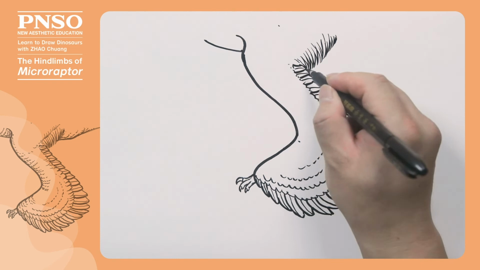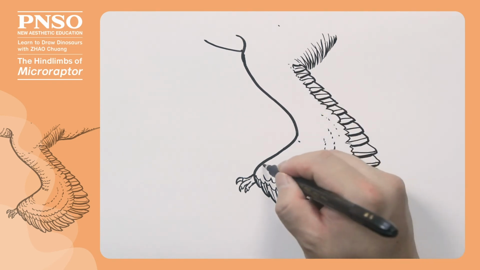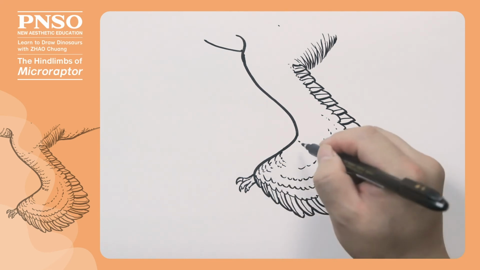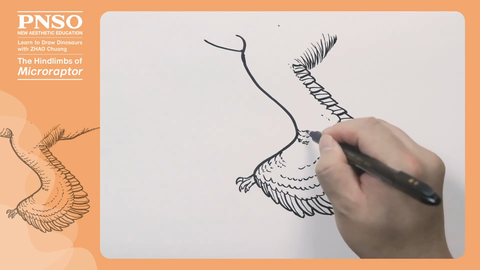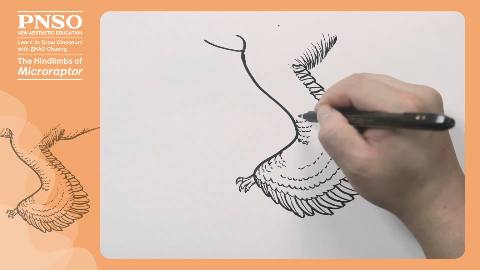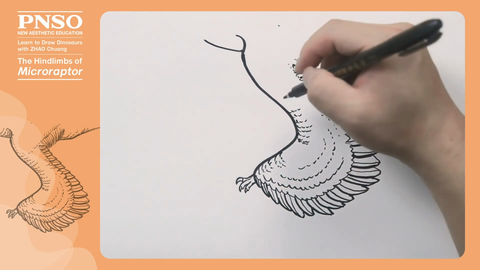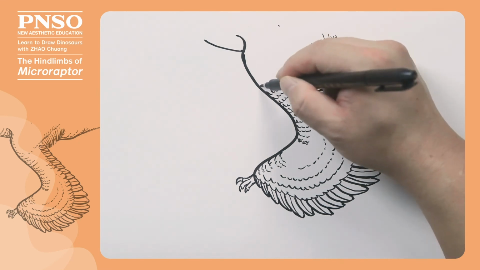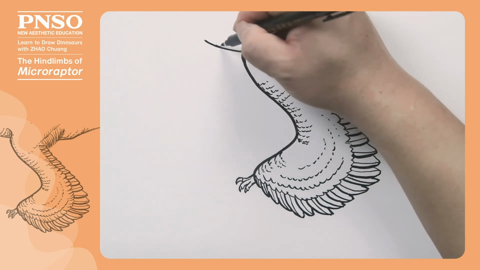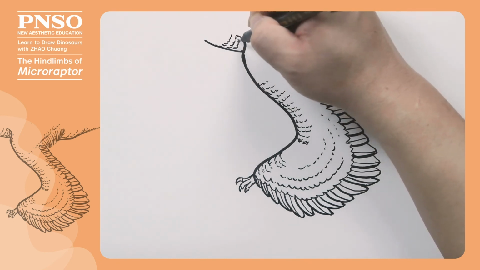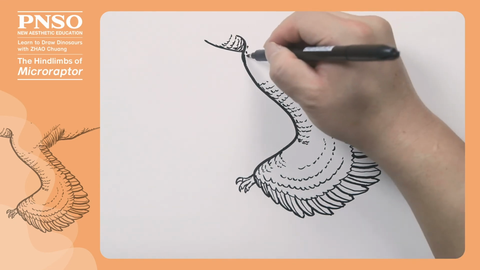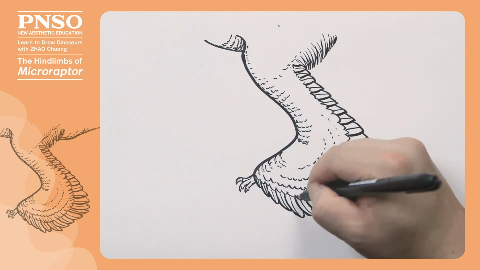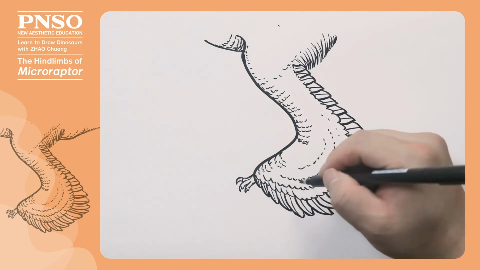Then we move on to the shank. Next, we show the feathers on the rest of the leg. In the corner, we can draw these feathers to show the volume of the shaded parts under the light, including the feathers on its belly. Slightly draw some gaps on these coverts.